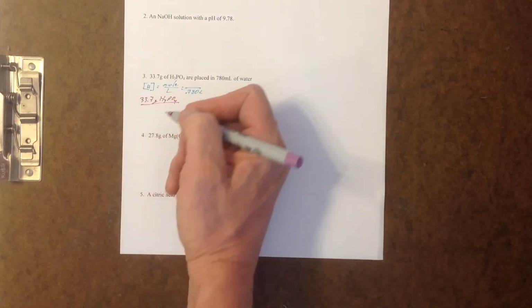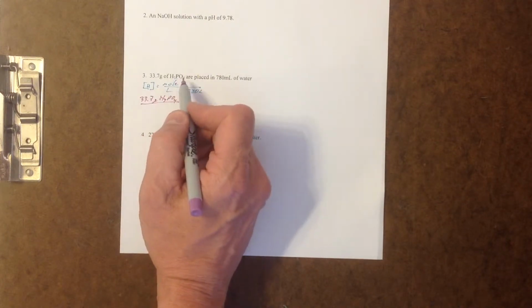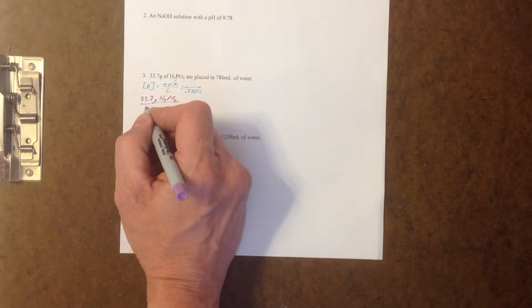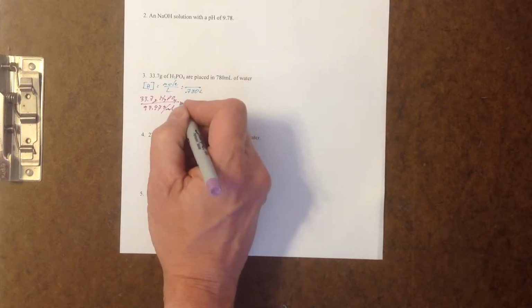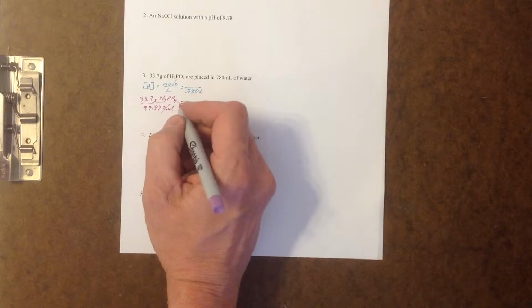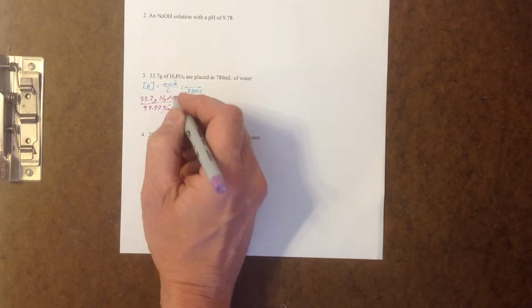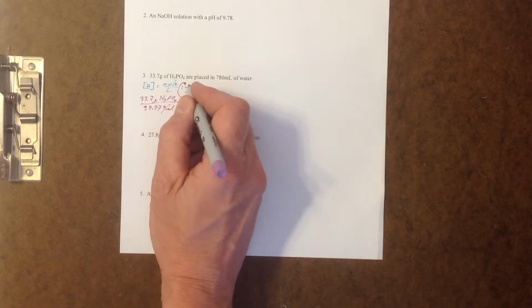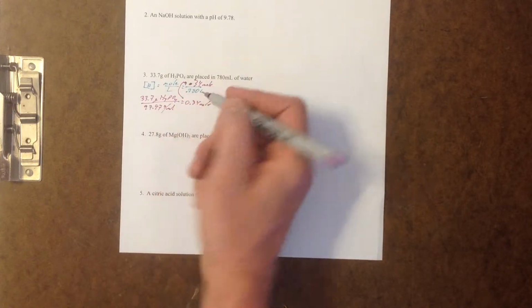We're going to divide that by the molar mass, which is the weight of 3 hydrogens, 1 phosphorus, and 4 oxygens. So that's 97.97 grams per mole. You divide that out and you get 0.34 moles. Okay, that's the moles in our equation, 0.34 moles.